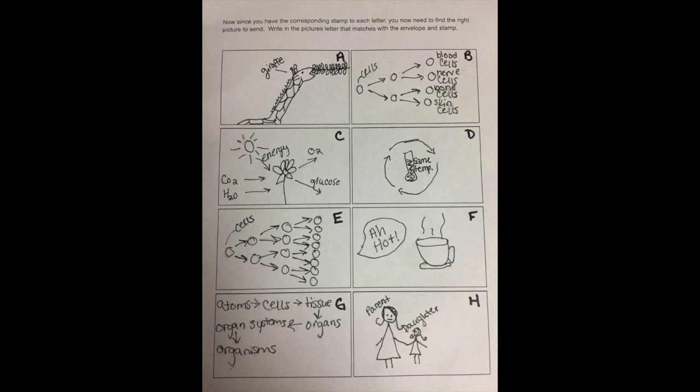The next letter is increased size and number of cells. That one, the picture is E because there's more cells being created. Next letter is detect changes in environment. The picture that goes with that is F because someone is sensing that the coffee is hot. Next letter is offspring produced from parents. That one's H because you have a parent, mother, and a daughter.